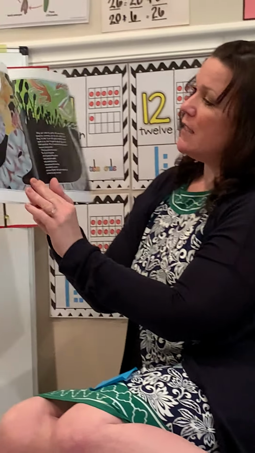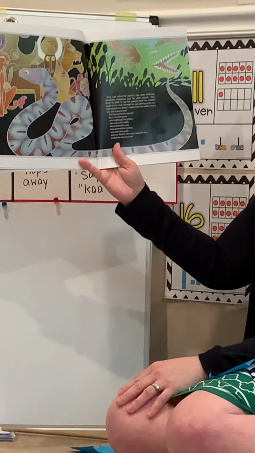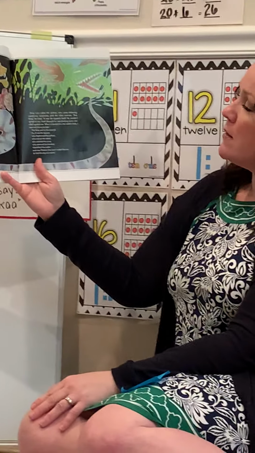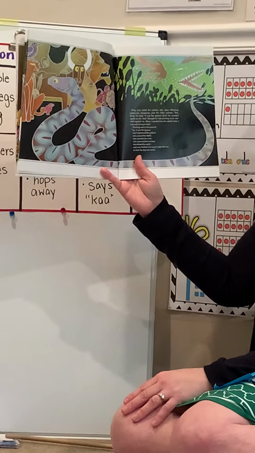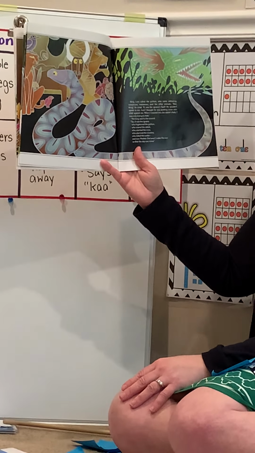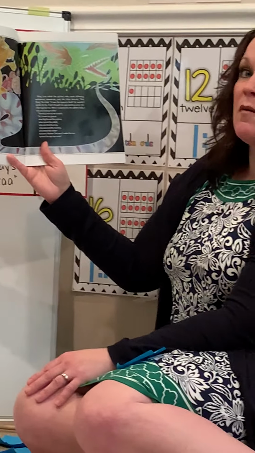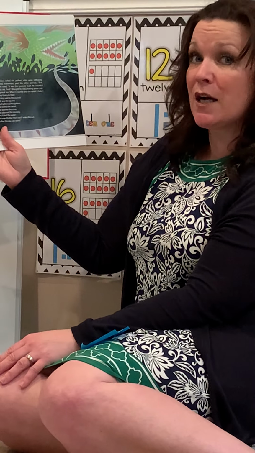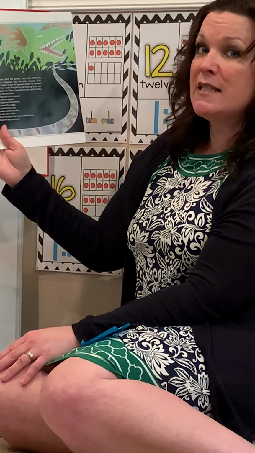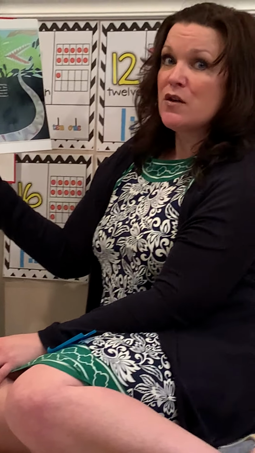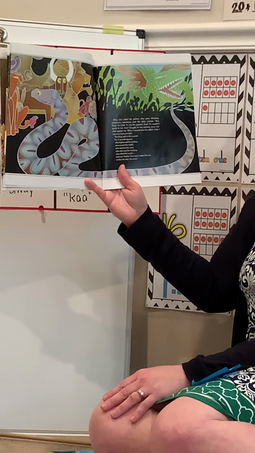So this is a good time that maybe you could talk to your family member in your house about what is happening in this illustration. Is this really happening in the story, or is it the imagination of one of the characters in the story retelling what happened? So this is an important time to think about what's really happening. Pause the video if you need to and take a look. I'll read the words too.